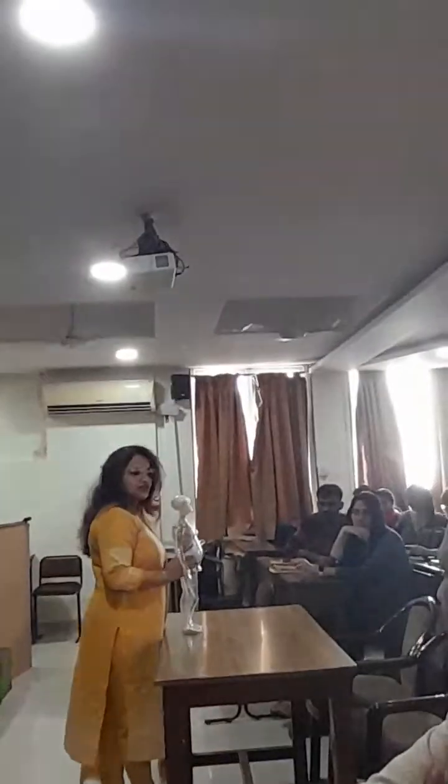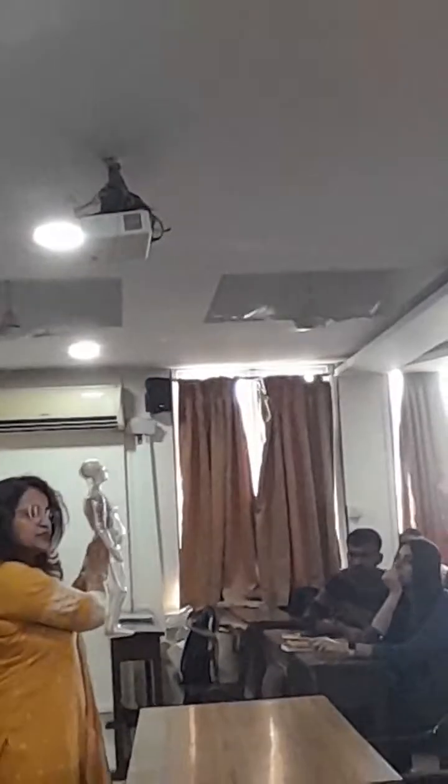So this out here is a human skeleton. This is an adult human skeleton. Currently, the one you can see right now is a skeleton of a female, because here you can see a uterus and a child, which is absent in a male.